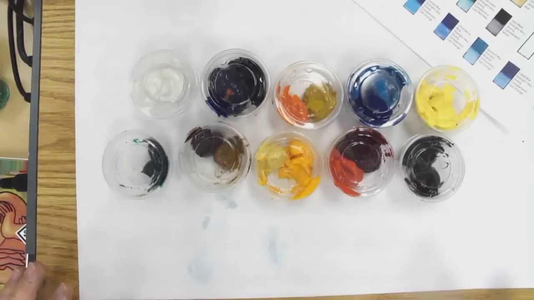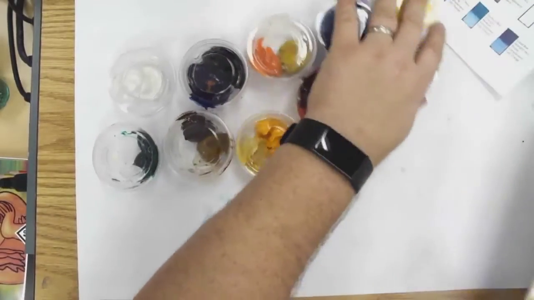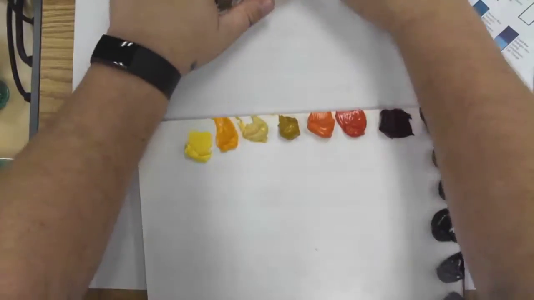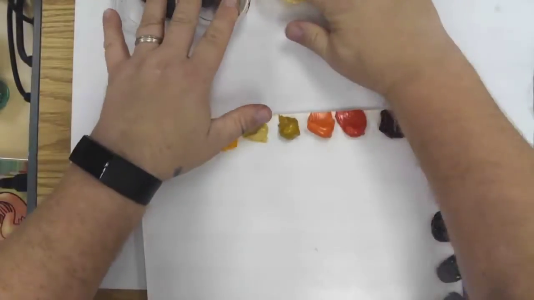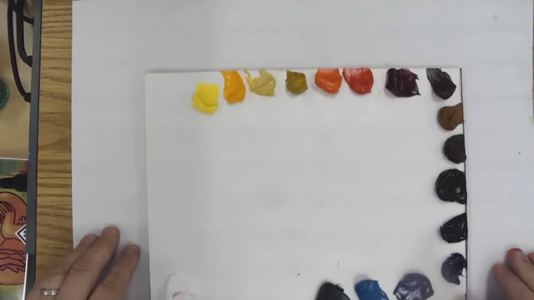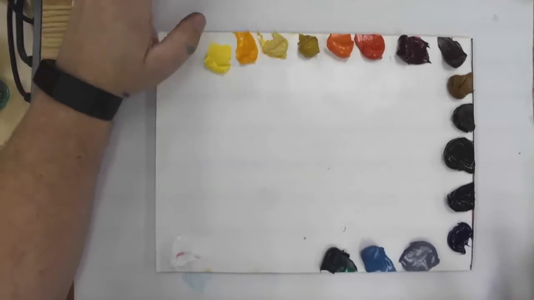So when I arrange my palettes, you can leave them in the little cups if you want to, or you can spread them out onto the palette tray like this. So now when I paint, I like to get all of my colors out, so I don't have to spend any time stopping mid-painting process to think about, oh, I wish I had that color.